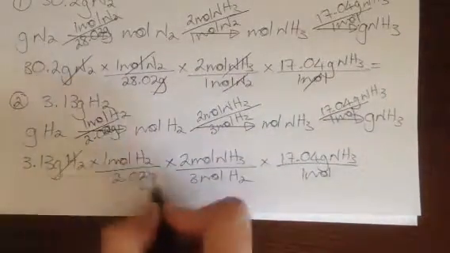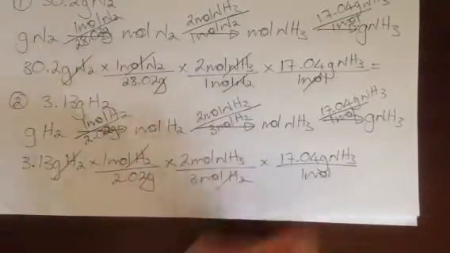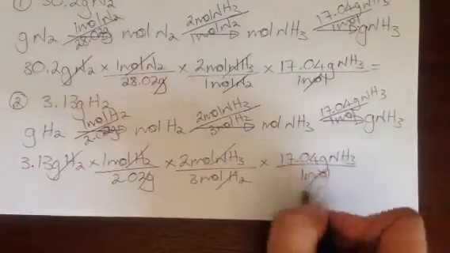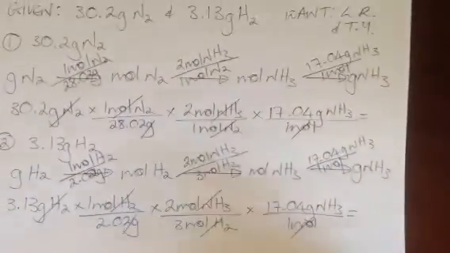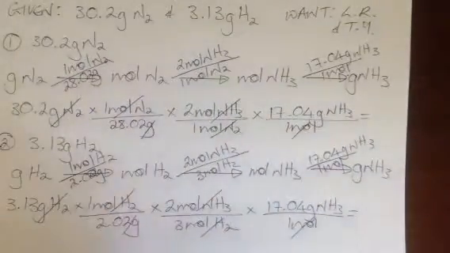Okay, so grams of hydrogen cancel, moles of hydrogen cancel, moles of ammonia cancel, and we're left with grams of ammonia. So let's have a look and see what we get when we do those two calculations.